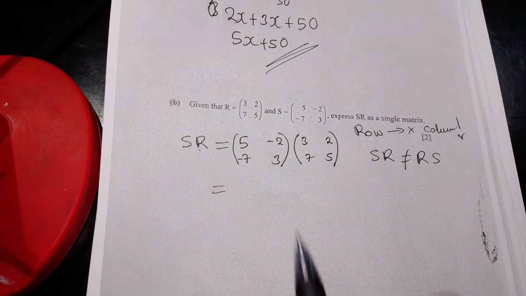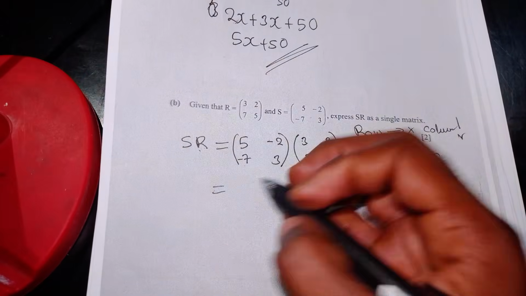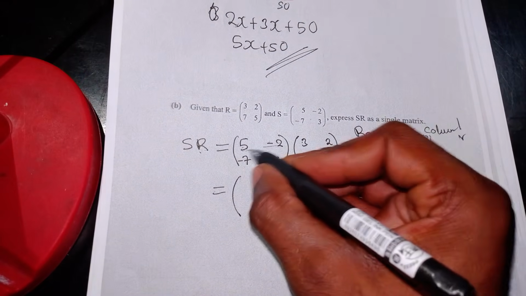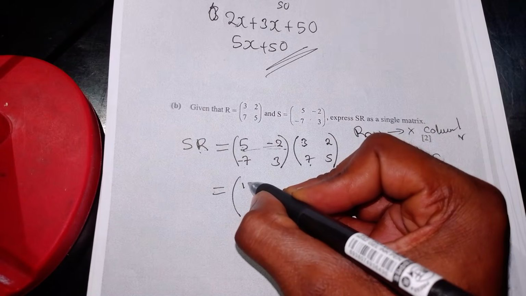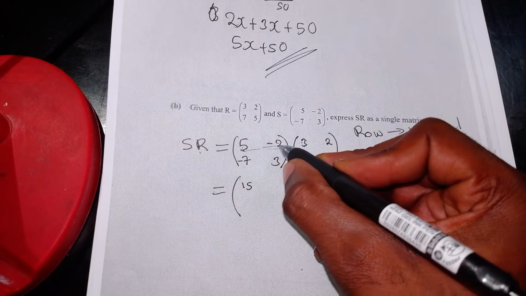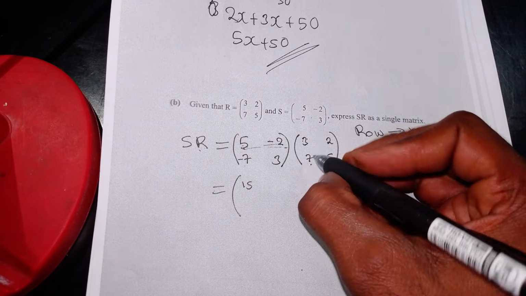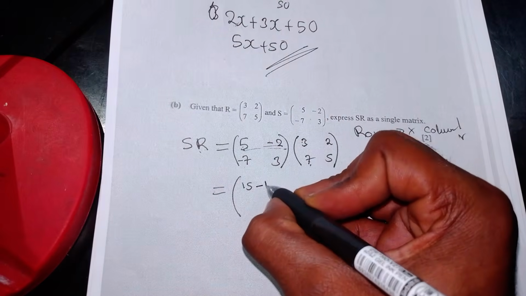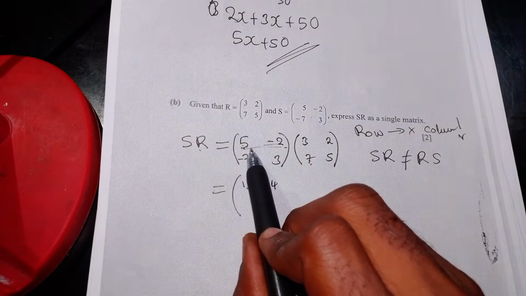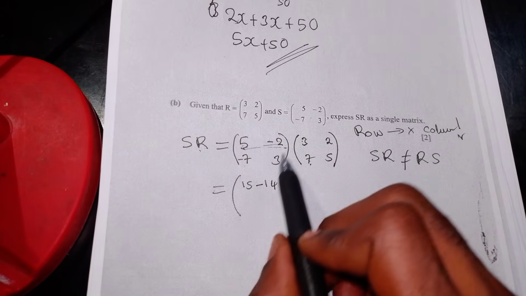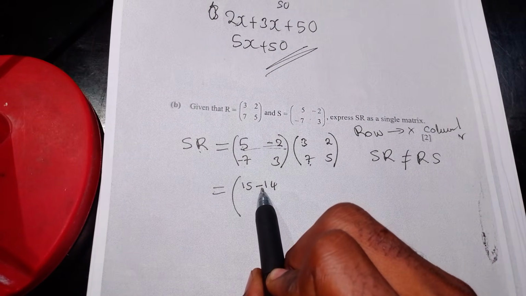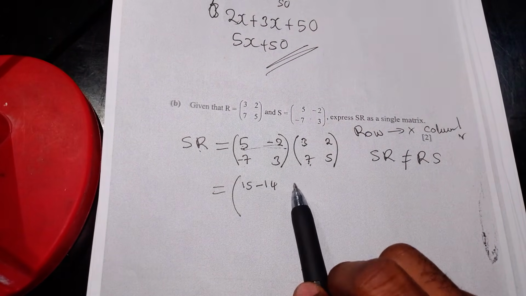So you can say 5 multiplied by 3, like this row by this column. 5 multiplied by 3, this is 15. Then minus 2 multiplied by 7, you have minus 14. So when you multiply this by this, you have to add, but because this is negative, you subtract, and then you have some space here.